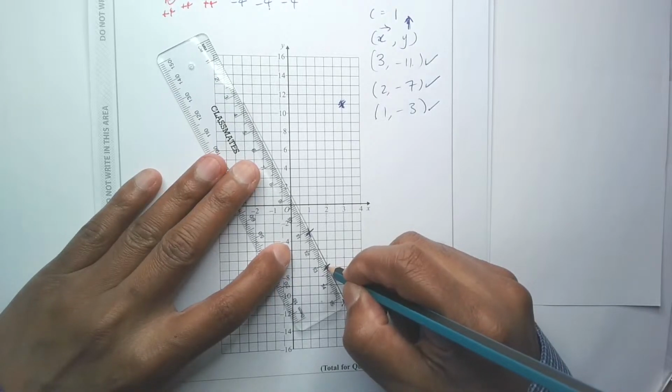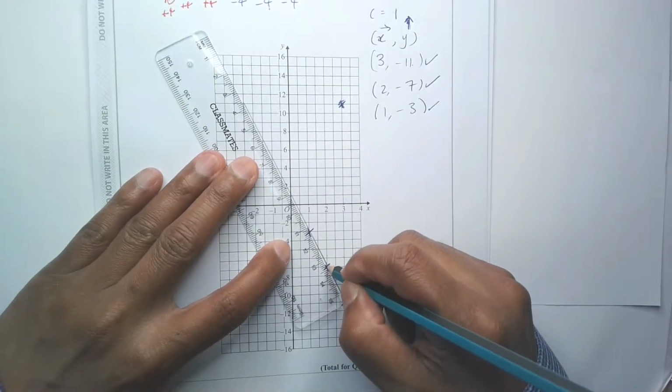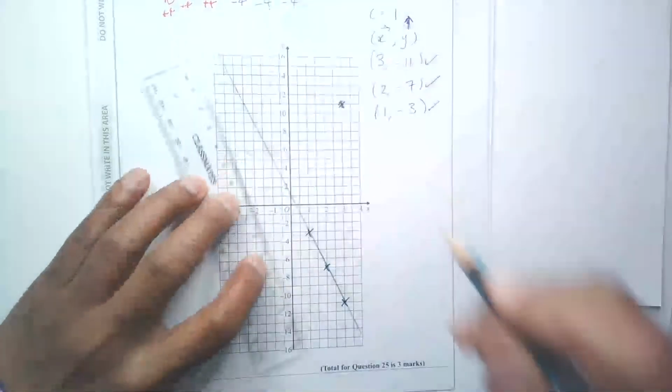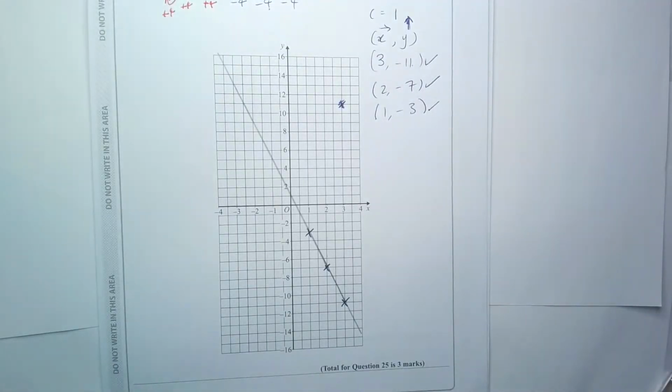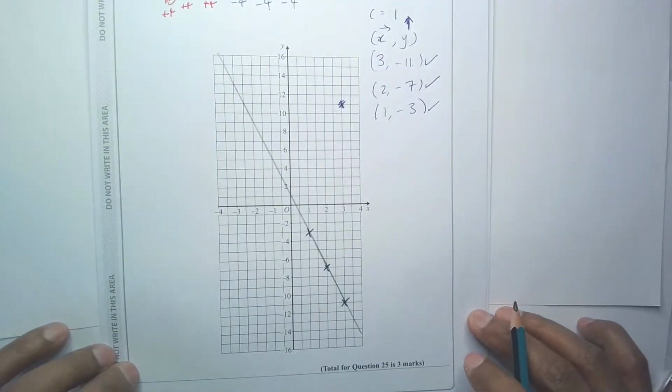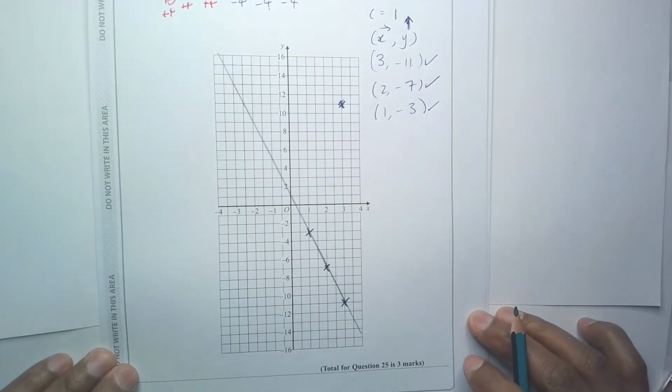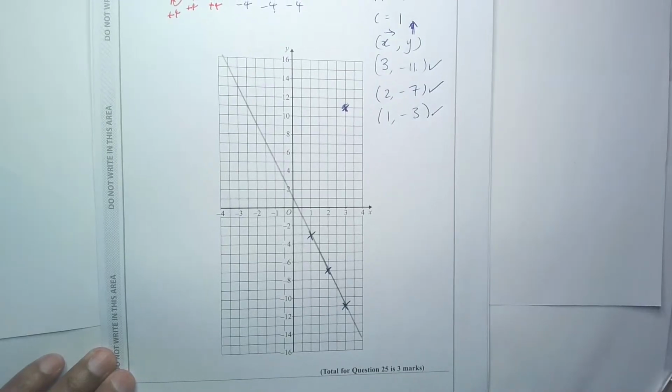And there is my graph. Okay, so I hope you got that correct as well. So 3 marks there. Hopefully you are finding this easier. Let's go on to the next one.